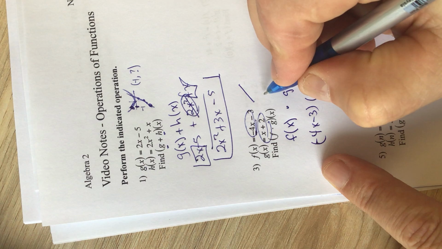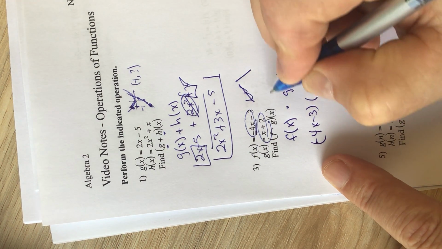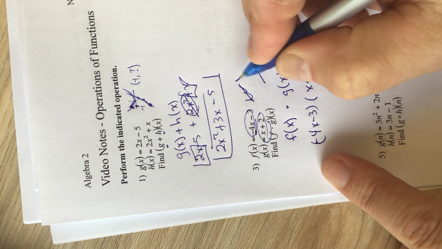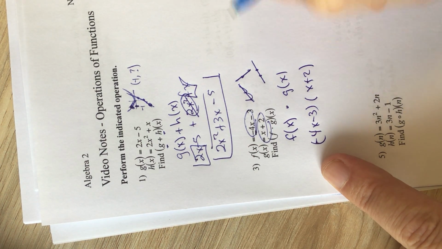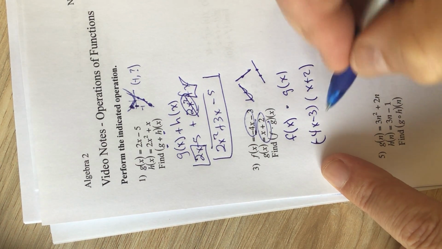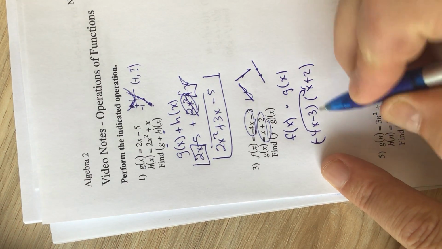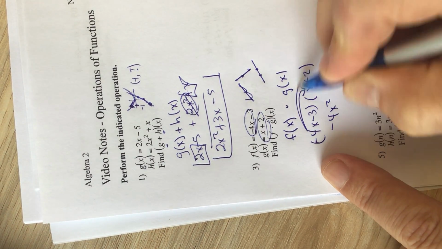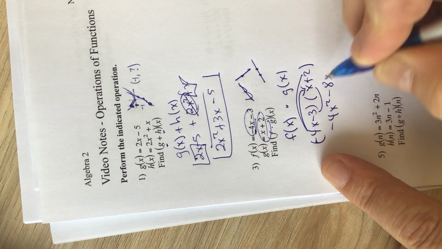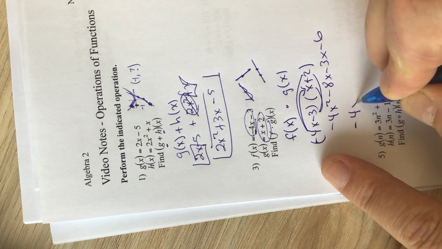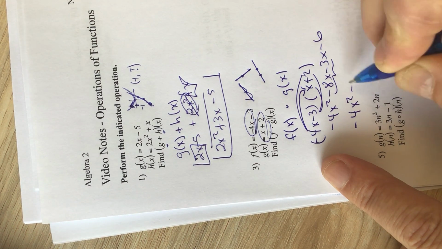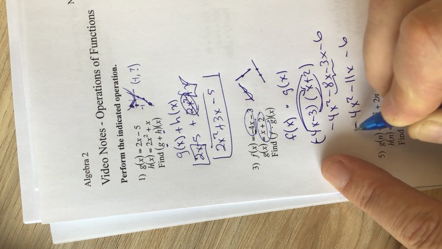That's just a line, and that would have been a negative line, and that's a positive line. If we multiply those two lines together, like that dot times that dot, that dot times that dot, we multiply their answers together, we're going to get some kind of a parabola. Negative 4x squared minus 8x minus 3x minus 6. So the parabola is negative 4x squared minus 11x minus 6.